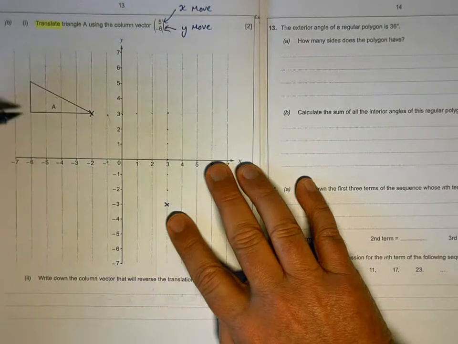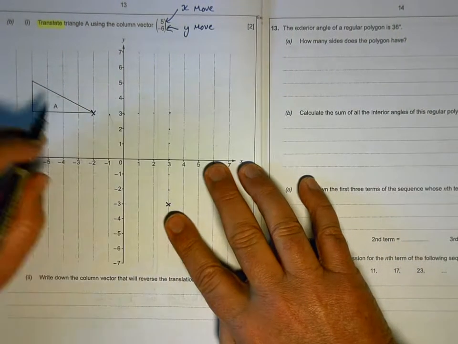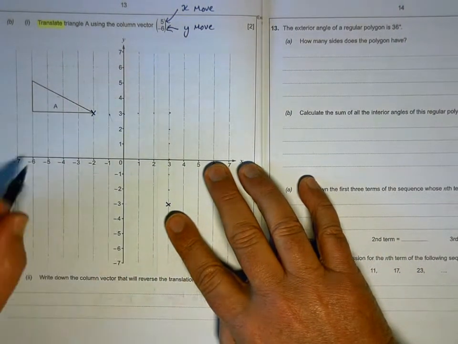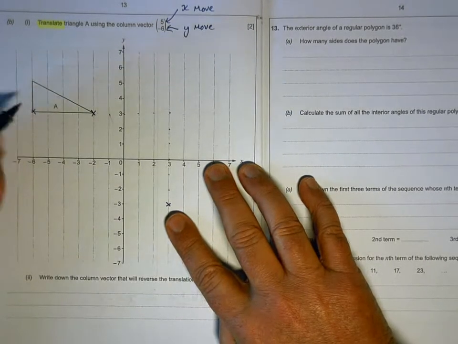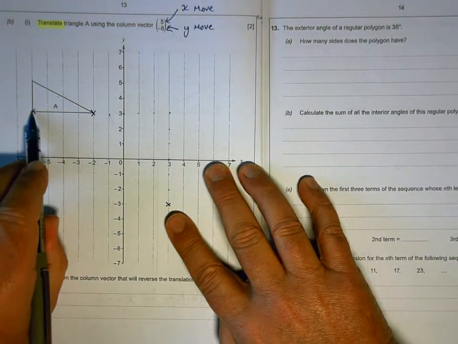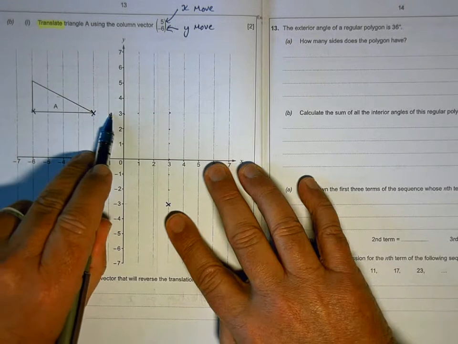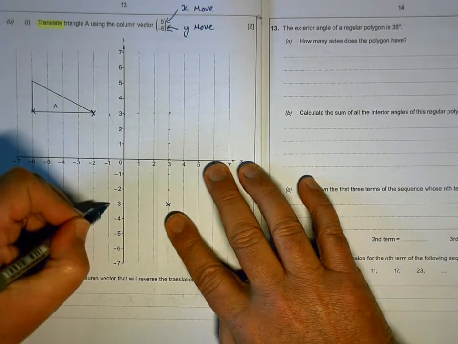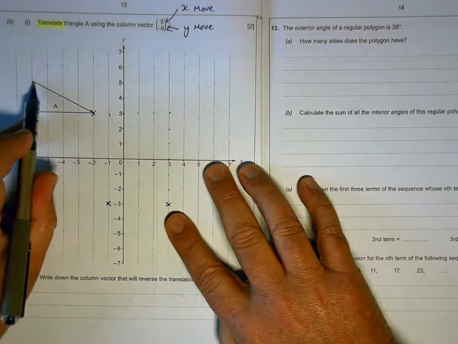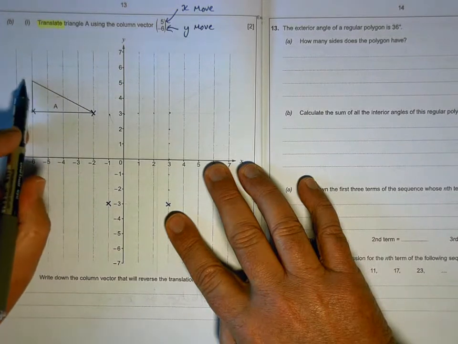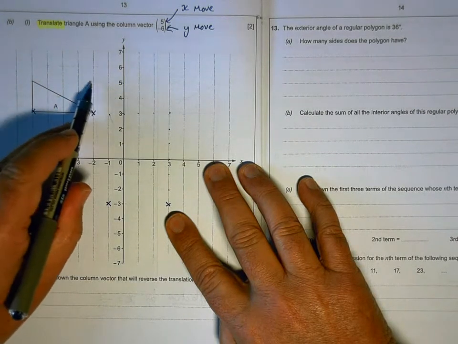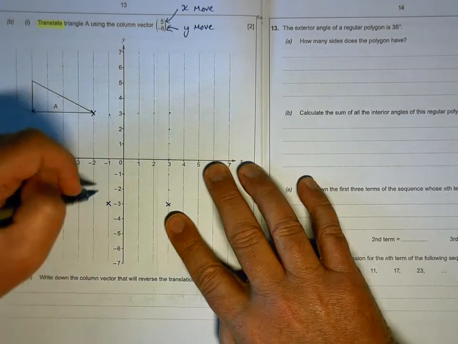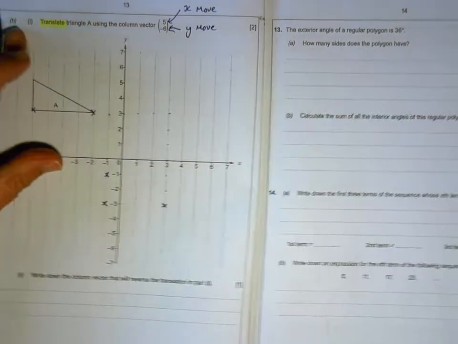So we end up with it looking in exactly the same shape, but in this new position. So this corner here, we'll move it 5, 1, 2, 3, 4, 5, and down 6. And this one will move again across 5, and down 6, which will take it to there.